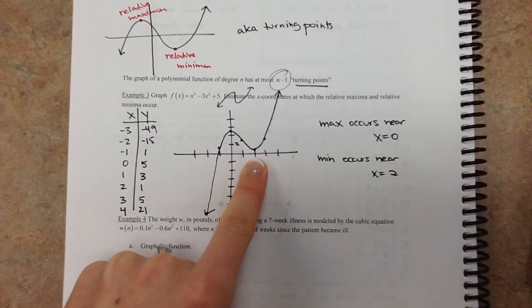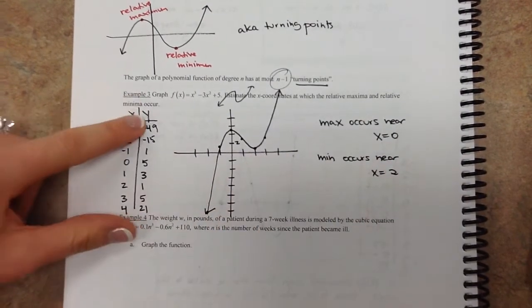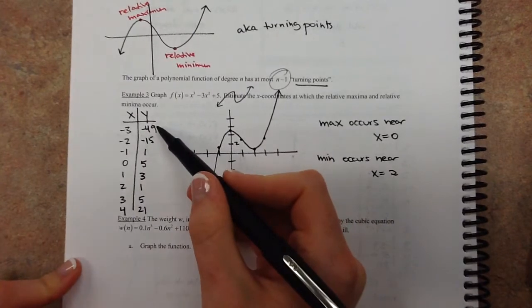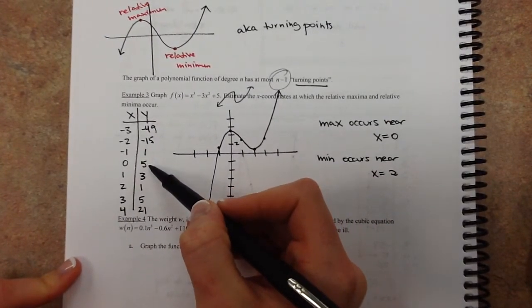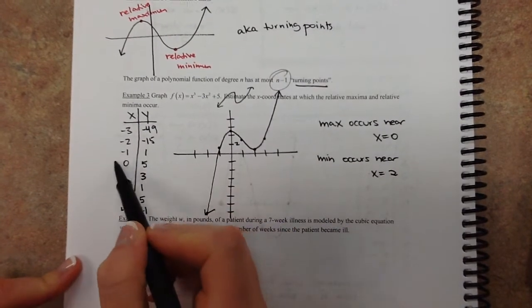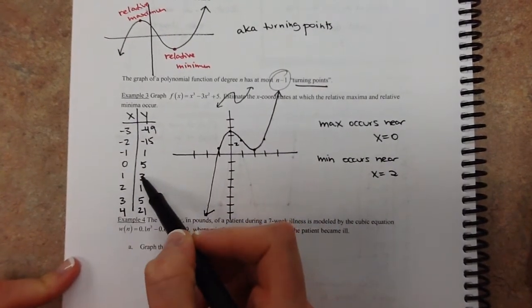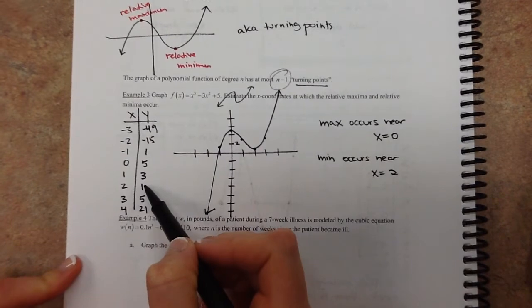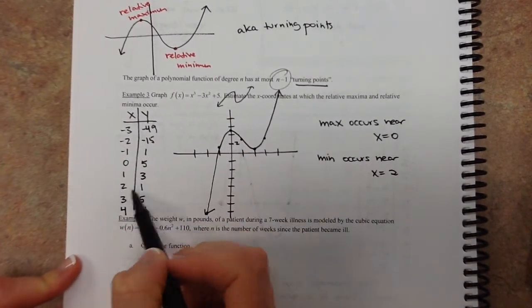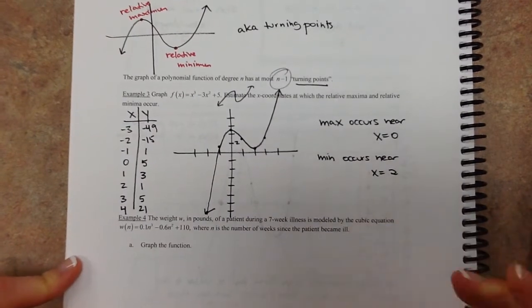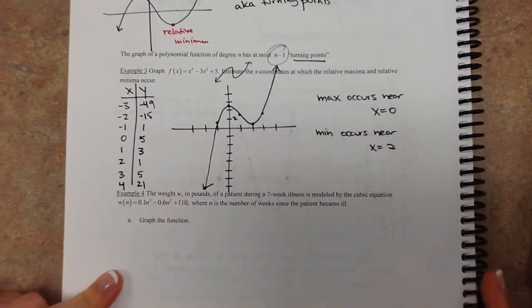Okay, so that's what you guys do for that. You should identify maxes and mins, and you can see on this table how the values are going up, going up, going up, and then they go down. So this was actually a change right here. And they're going down, and then they go back up. And so that was another change here. So at 0 and at 2, we had those turning points, approximately somewhere near those x values.